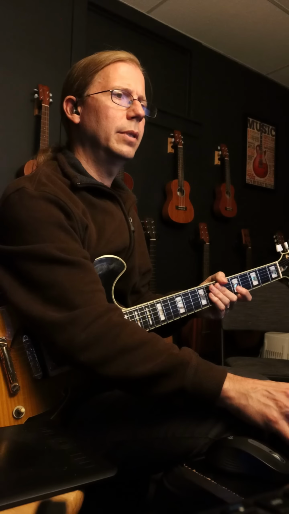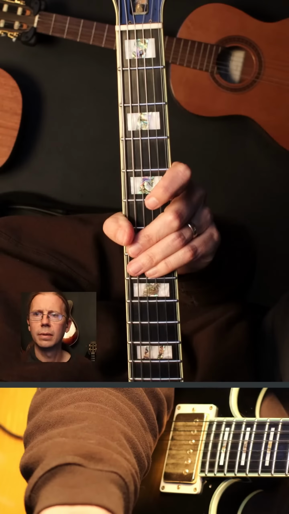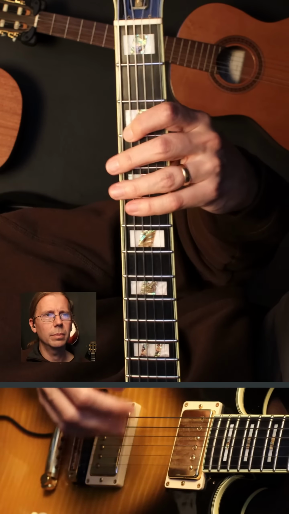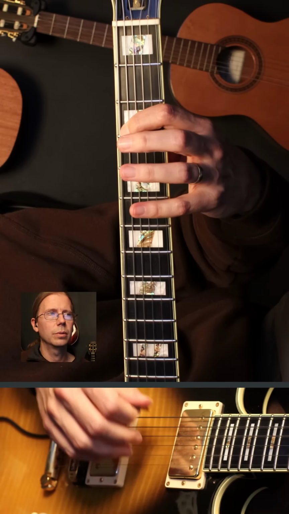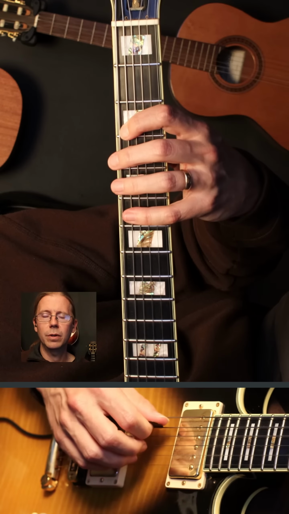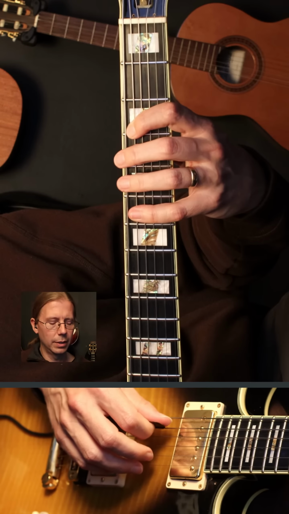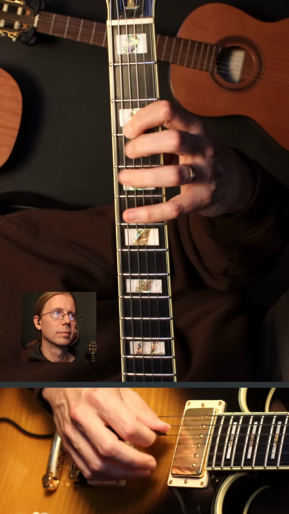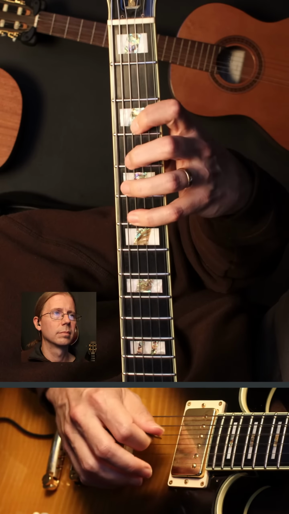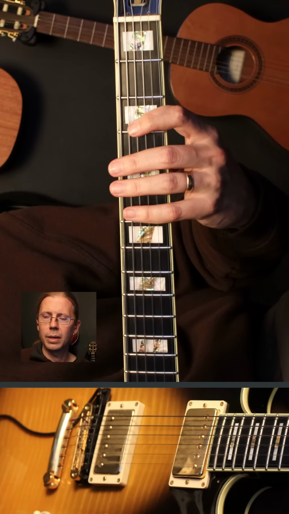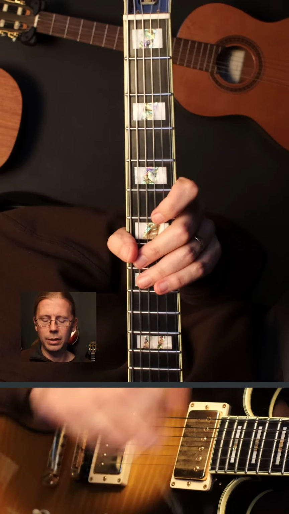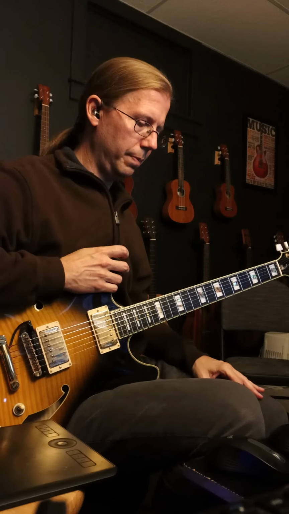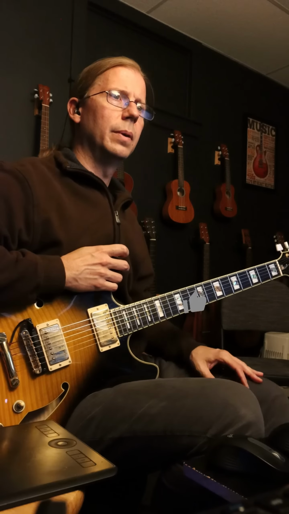All right, so let's check out the next one here. These are starting on the third, so first inversion from the perspective of the chord itself. Okay, so what's happening there is you're landing on strong beats each time as you go through. All right, so that's the concept.